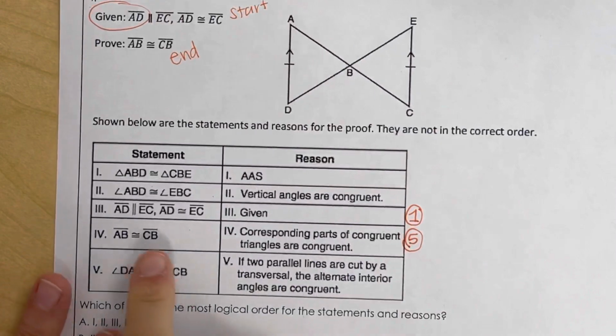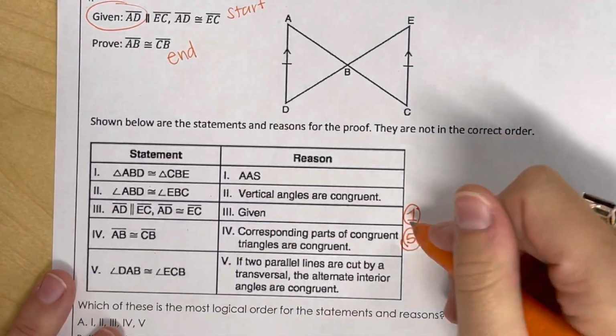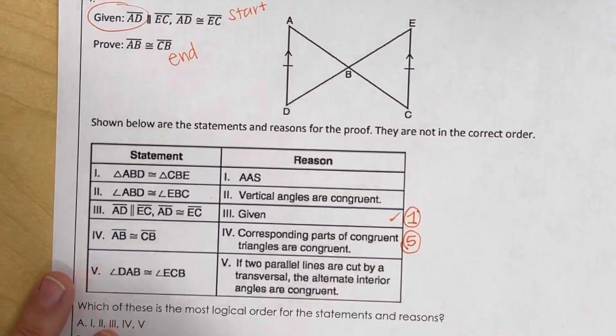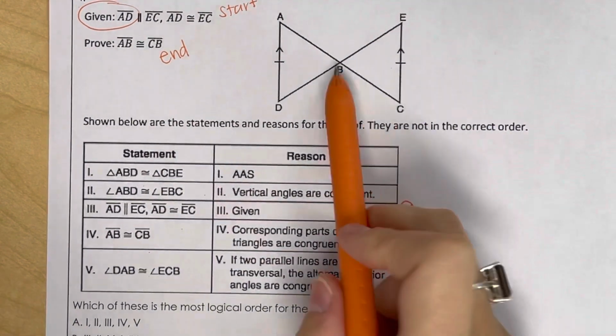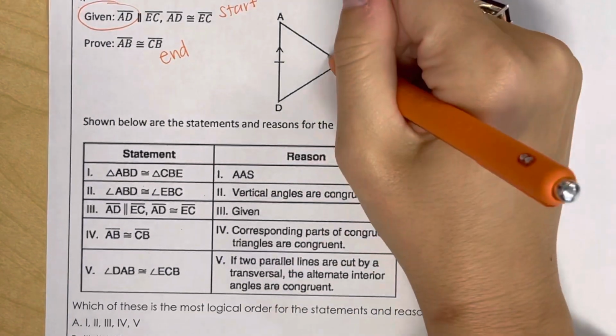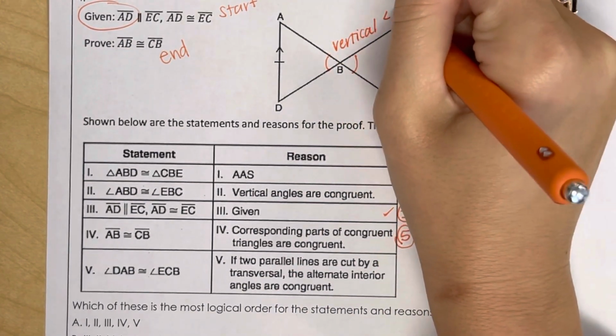Okay, so given that these are parallel and these are congruent, that's my first step. My second step is to try to look at anything that I see that looks the same, or maybe some angle measures that I can mark. The first thing I see is that this makes an X right here, which means these are vertical angles.